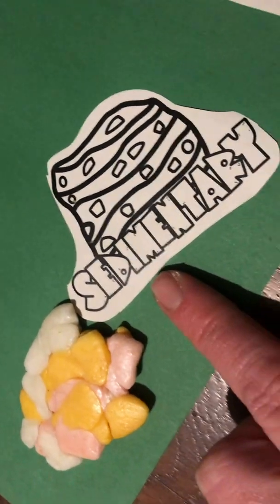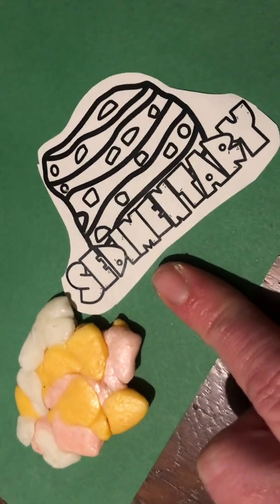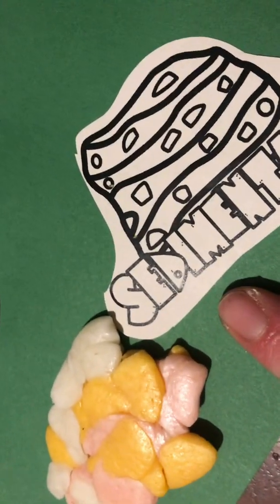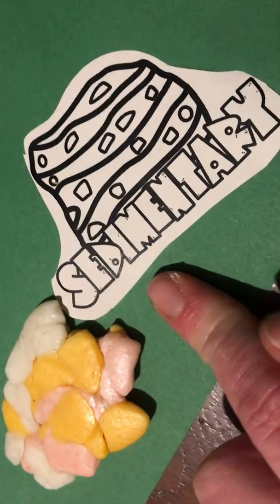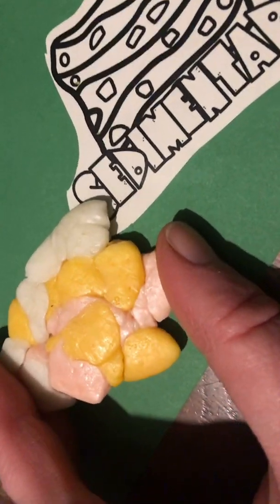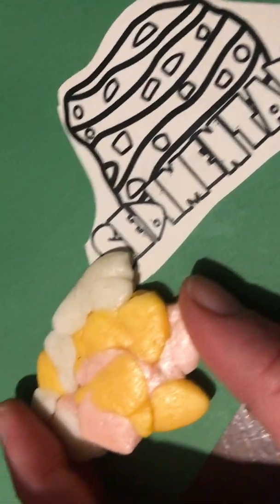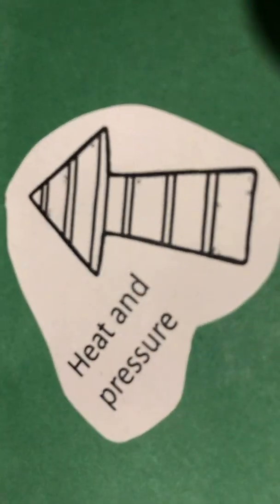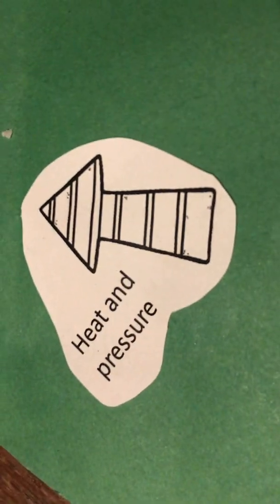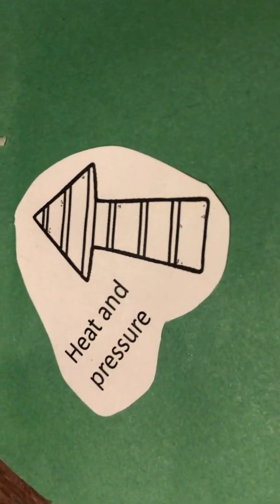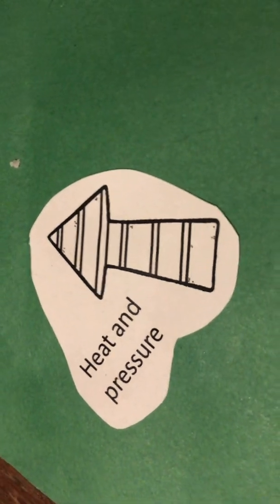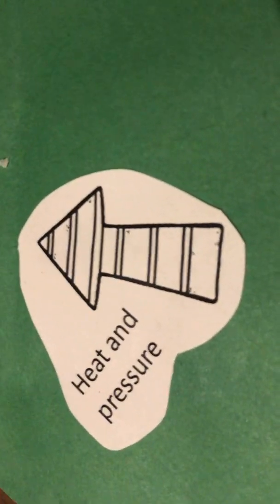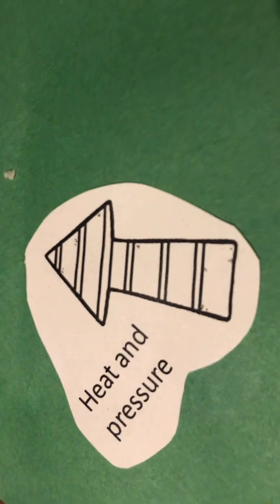So the next stage, from our sedimentary rock, it has to go through a different process this time. We're going to change our sedimentary rock, and we're going to apply heat and pressure. And what better way to do that? Put it in the microwave. I'll be back in a minute.